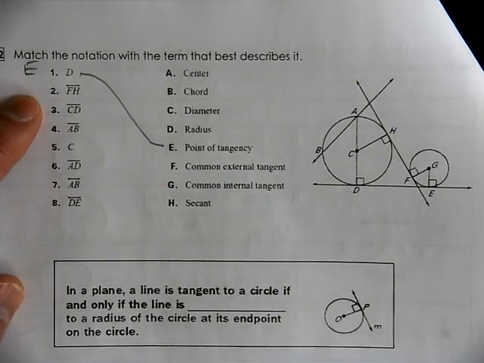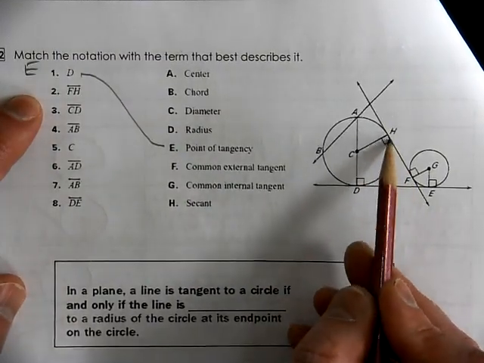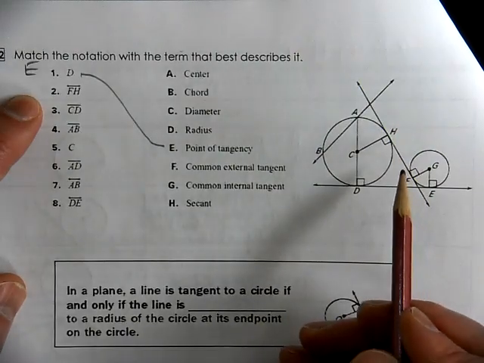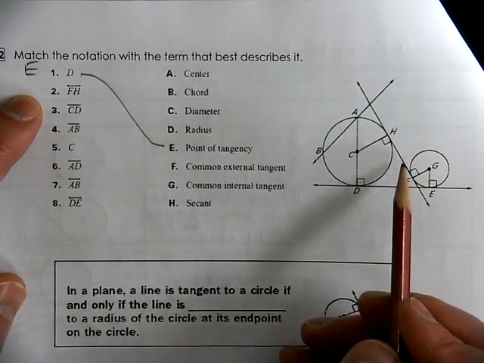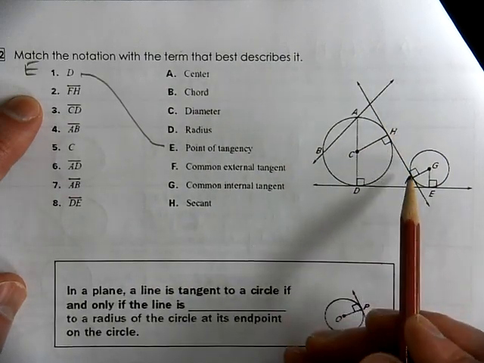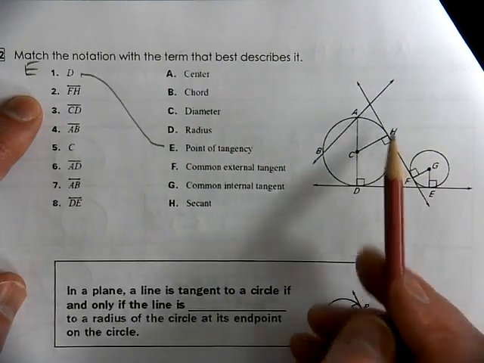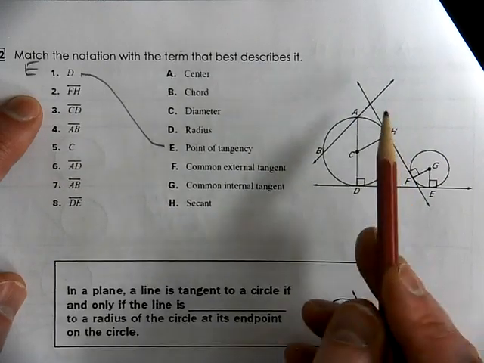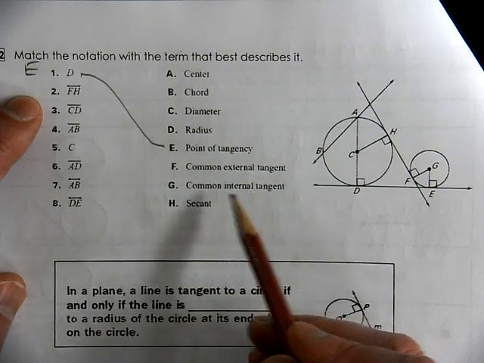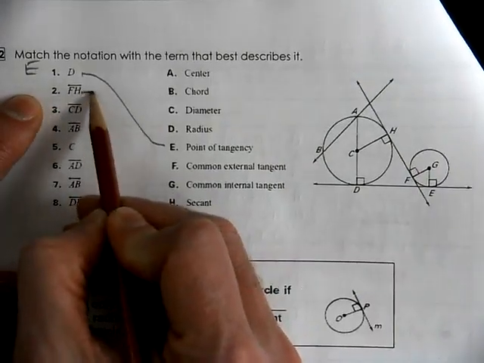This looks like line FH. F to H, but it's a line, so it goes on forever past it in both directions. Now, this is kind of a new word. Notice that we have a circle on one side of this line, and we have a circle on the other side of this line. So actually, this line is in between these two circles. So that's going to be called an internal. A common, because there's two circles, internal tangent.